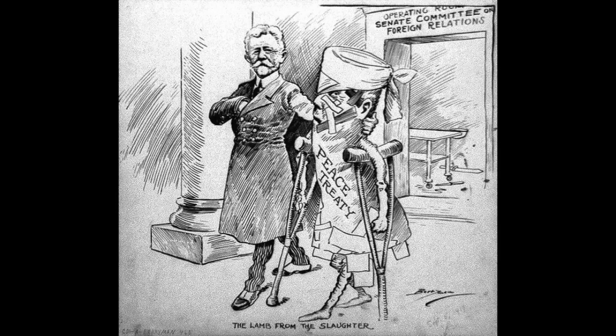Count Brockdorff Rantzau, the leader of the German delegation, said to the Versailles States, "Those who sign this treaty will sign the death sentence of many millions of German men, women, and children." Germany believed that this treaty wasn't fair and that they felt tricked. The treaty took away land from Germany, weakened their economy, and also humiliated them.